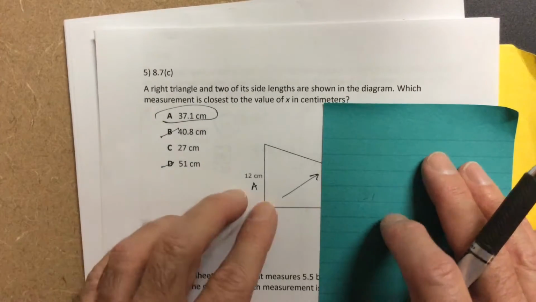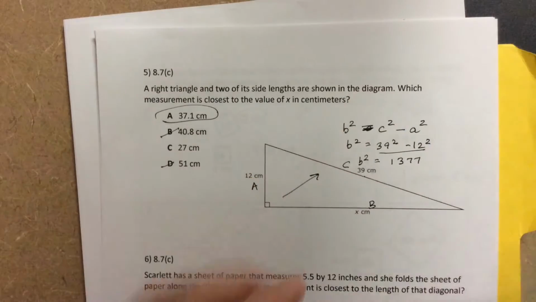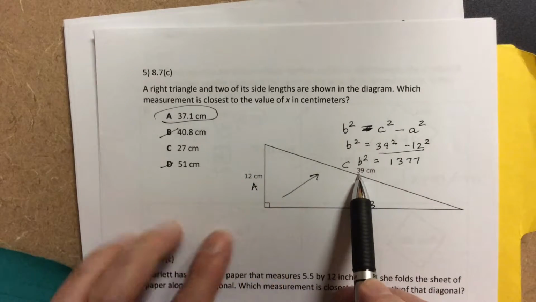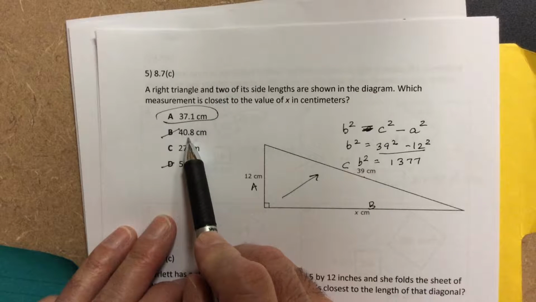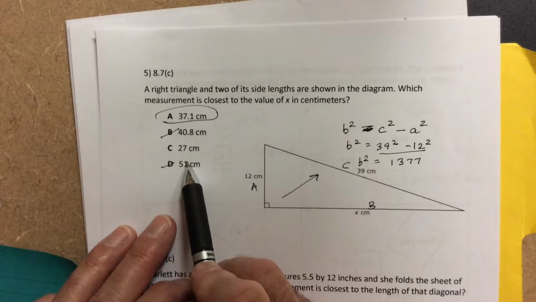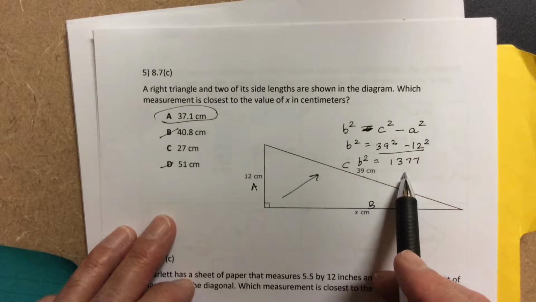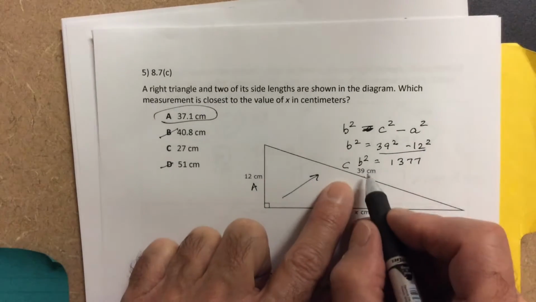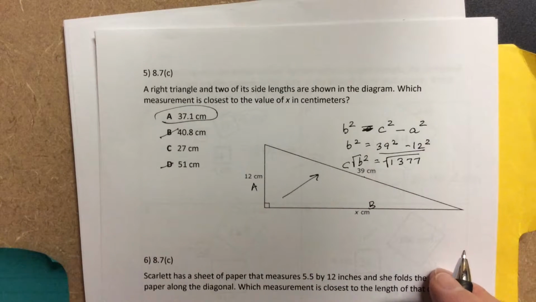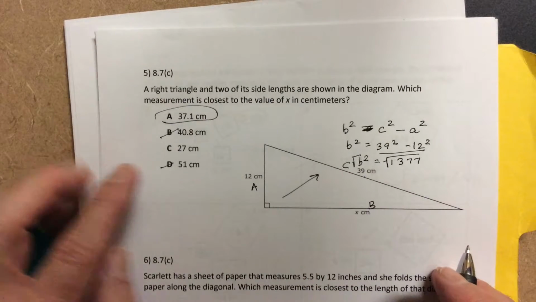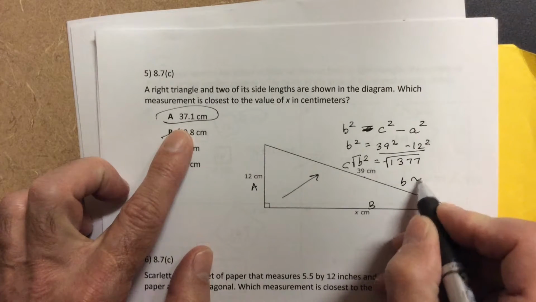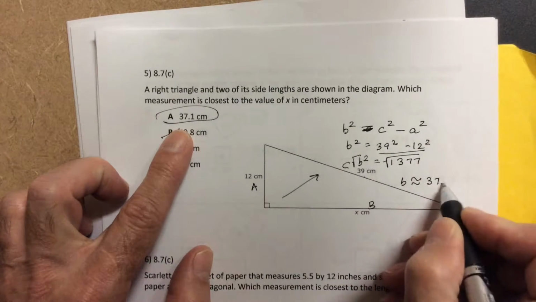Only 2 of you missed. You're missing a leg. It has to be less than 39. So first thing I did was cross out 40 and 51. So it has to be 37 or 27. Well, here's my work. The only thing I didn't do here is crack the egg. The square root of 1377 is about 37.1.